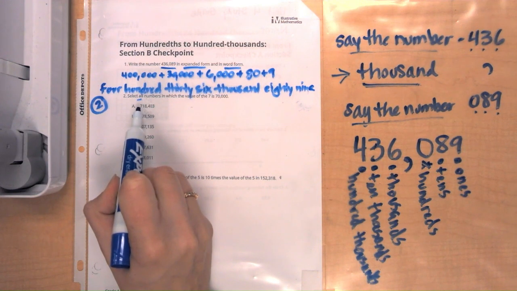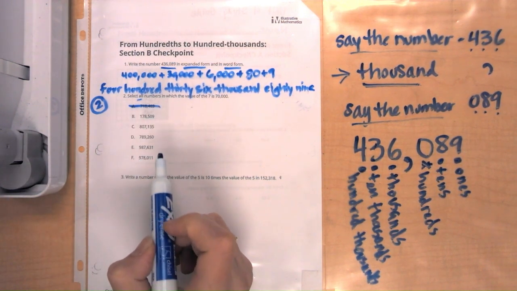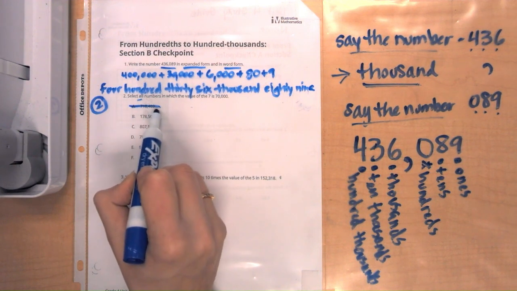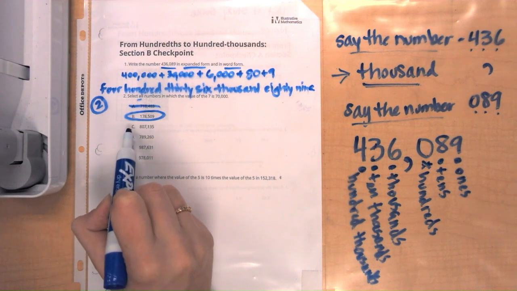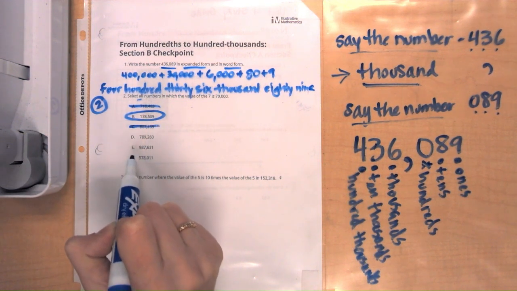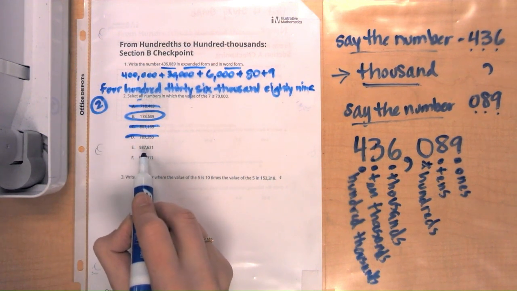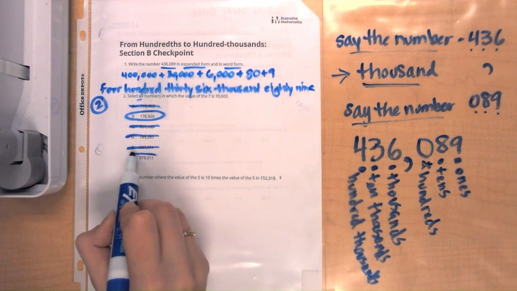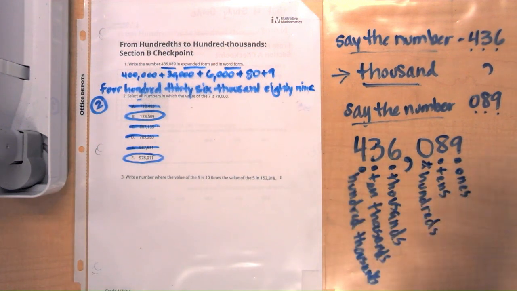Letter A, the 7 is not in the 10,000 spot. It's in the 100,000 spot. Letter B, the digit is in this 10,000 spot. Letter C, the 7 is in the thousands. Letter D, the 7 is in the 100,000s. Letter E, the 7 is in the thousands. And letter F, the 7 is in the 10,000s. And that's just a matter of knowing these places.